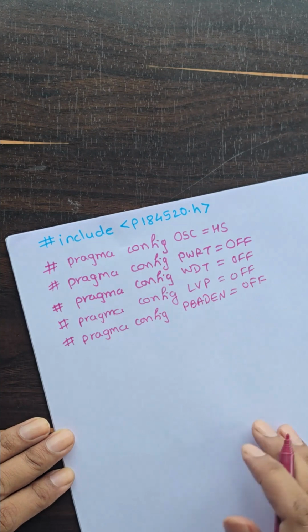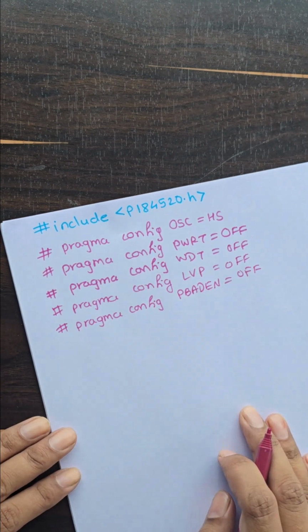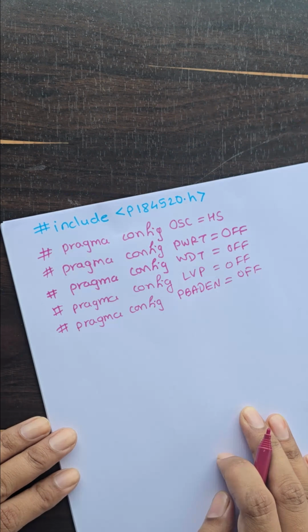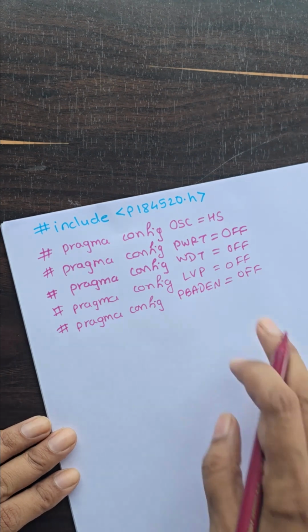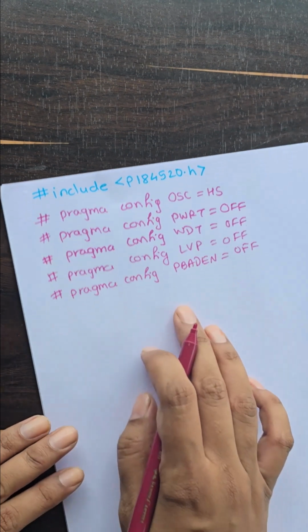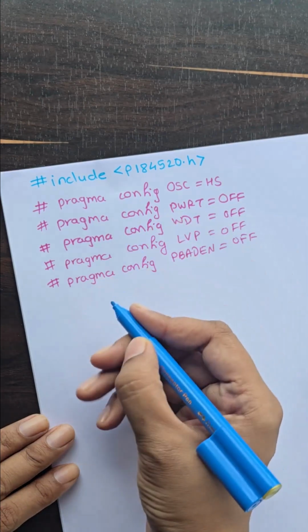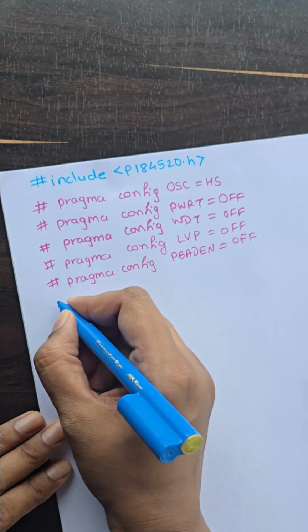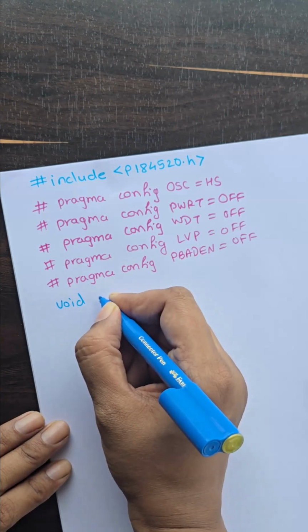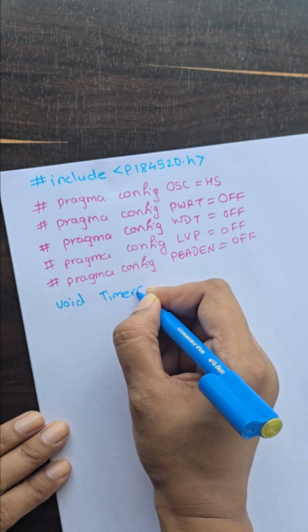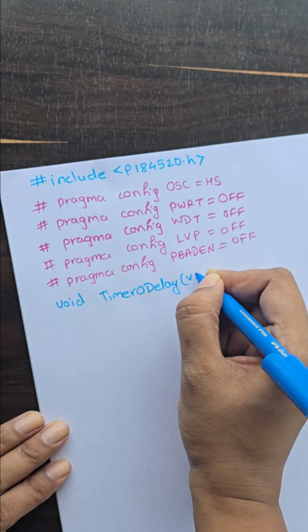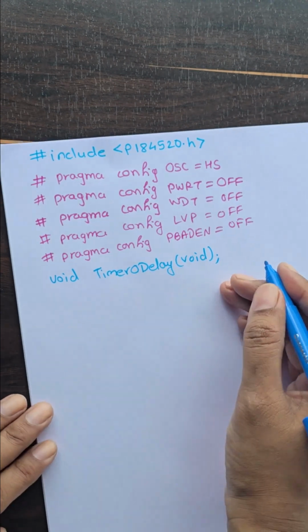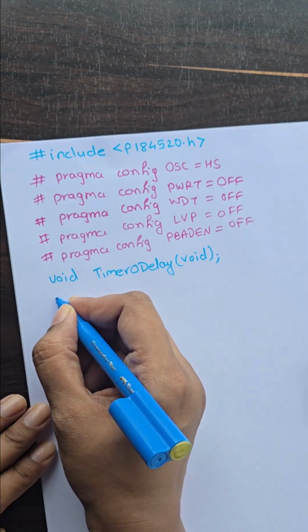PBADEN is a bit for which the port B bits that are internally assigned to the ADC are by default configured as analog inputs. But if we want to make the port B bits an input output port, then you have to make this bit equal to off through the configuration bits. So after making the changes in the configuration, we'll first declare our user defined function, void timer 0 delay. This is the function declaration, and now we will begin with the main.